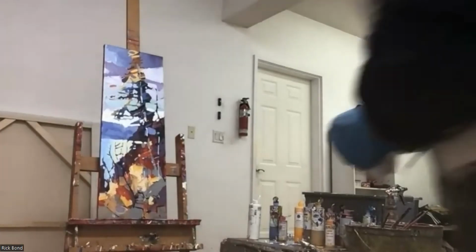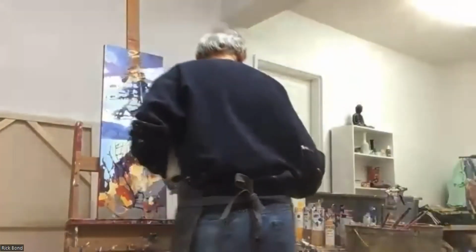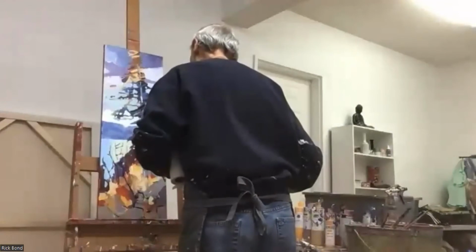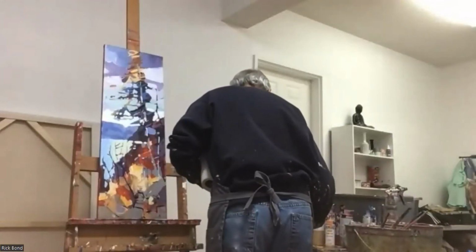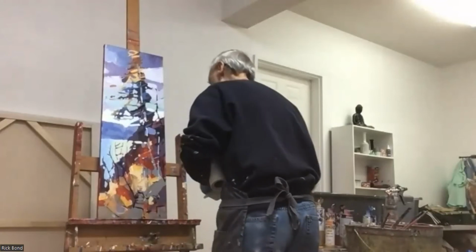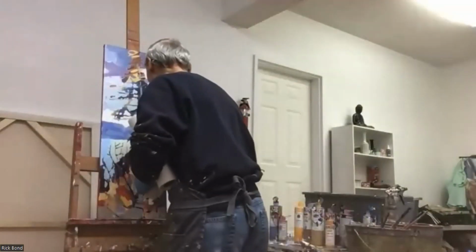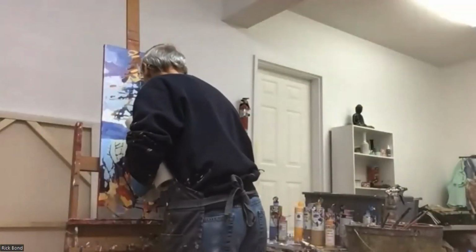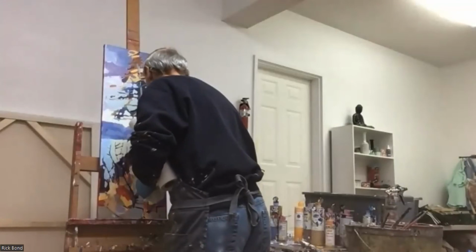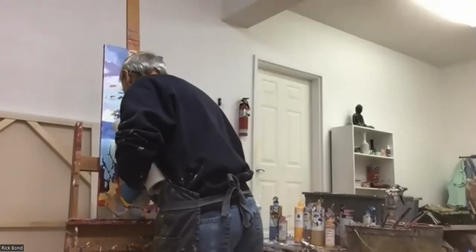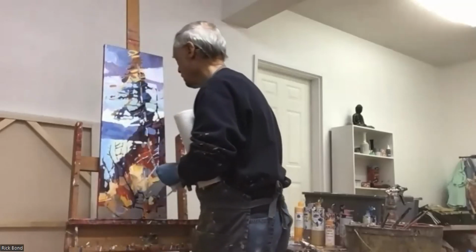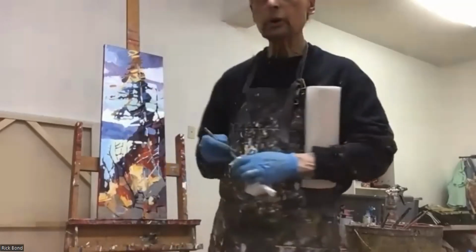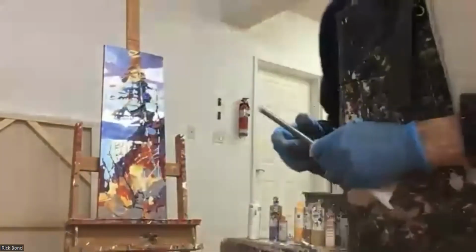I think we'll just put in a bit more calligraphy, and then I think I might have to stop and give it a rest. We're getting close to the end anyway.